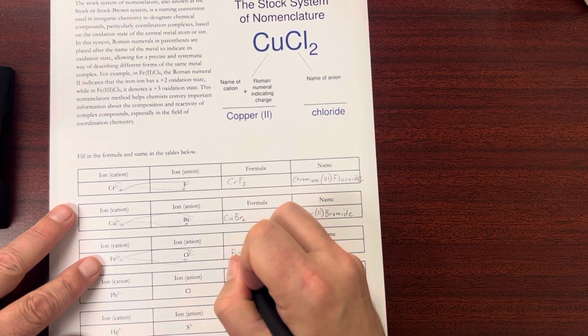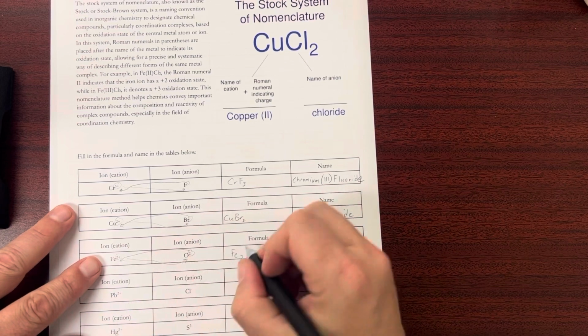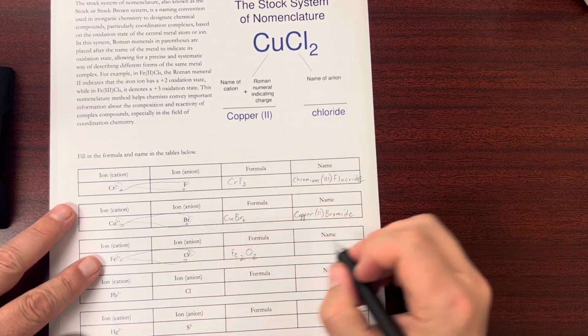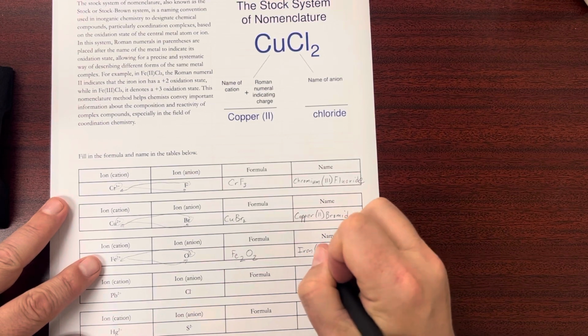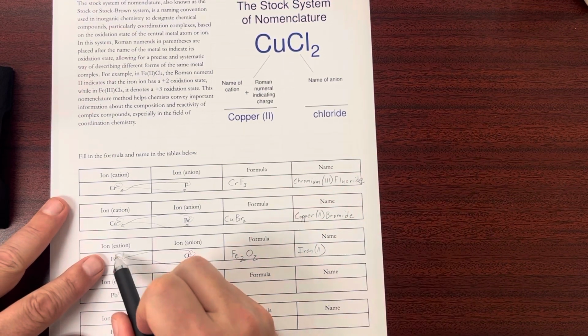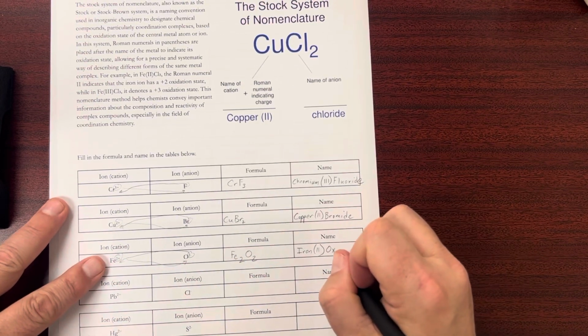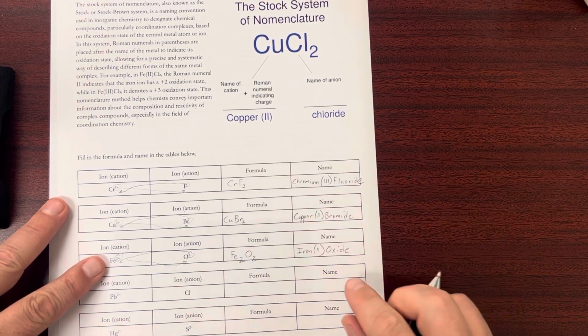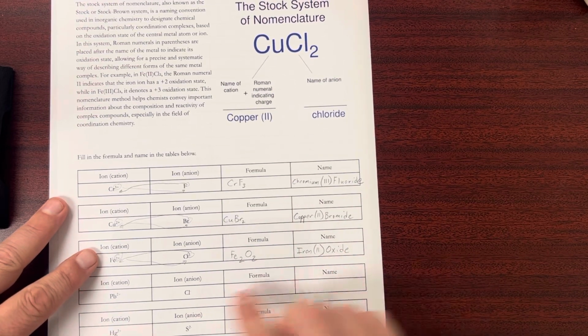So I've got Fe2 and oxygen 2. That's going to give me iron 2. Remember, we're getting the 2 for the iron here, iron 2. And we have oxide instead of oxygen. So iron 2 oxide. Same thing for everything else.